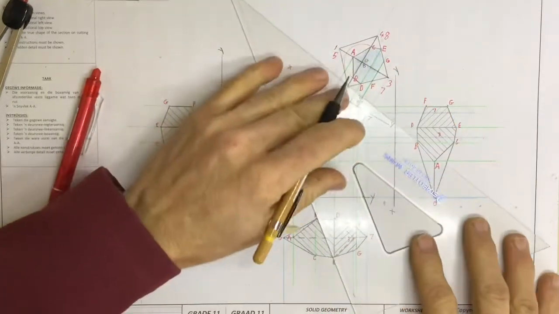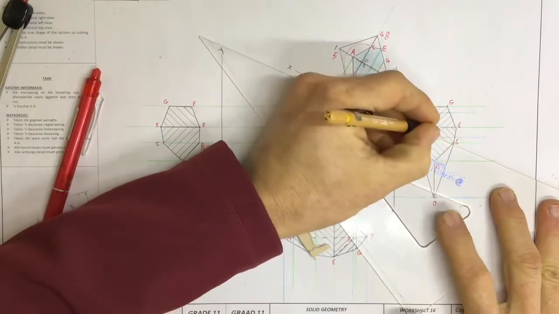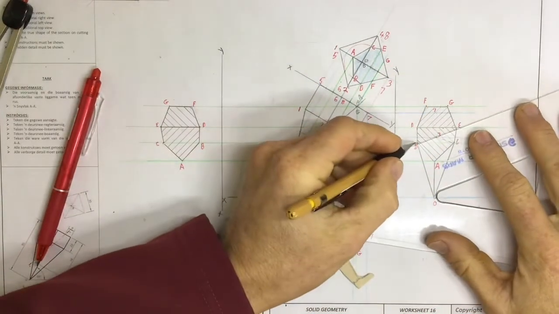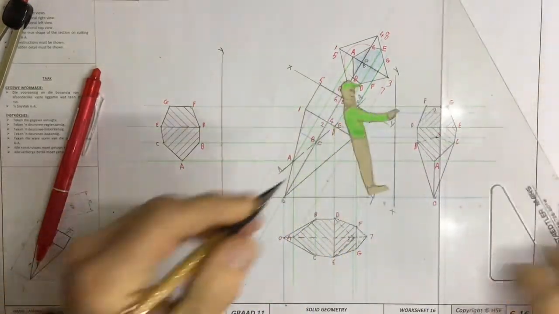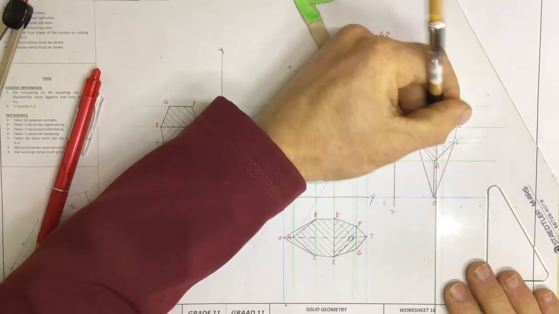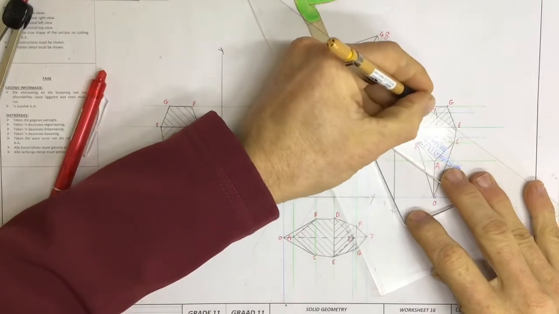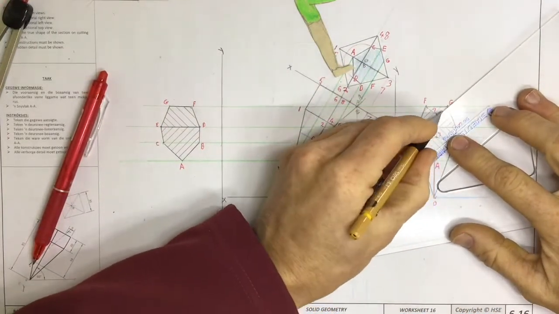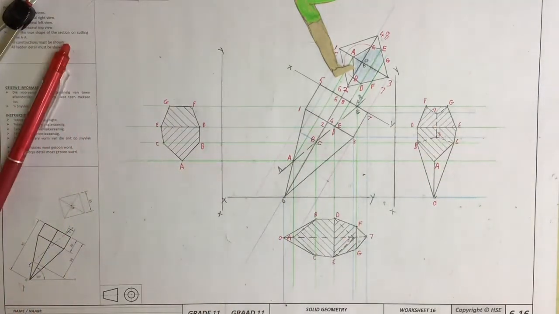I've got a line that is going to go from point 3 to C, but that's hidden detail. Hidden detail there. 3 to B over there. Hidden detail. A line going from 7 to 3 as hidden detail. And a line going from 7 to F as hidden detail. And a line going from G to 7 as hidden detail. Right, there we go. There is your left view done.